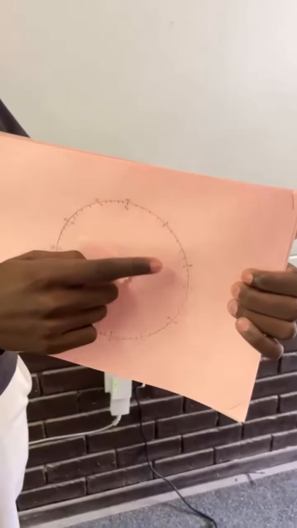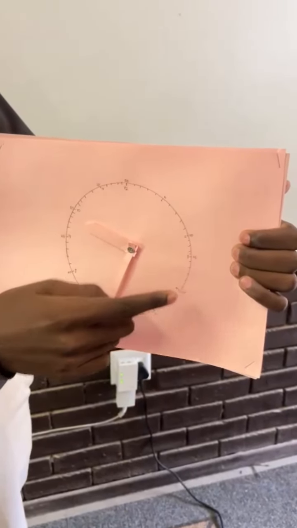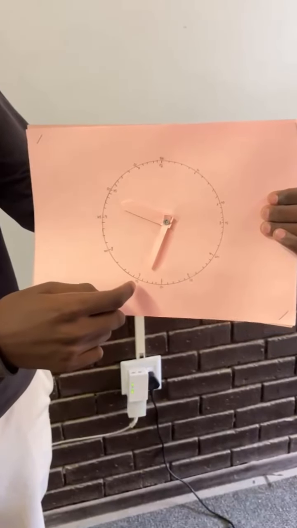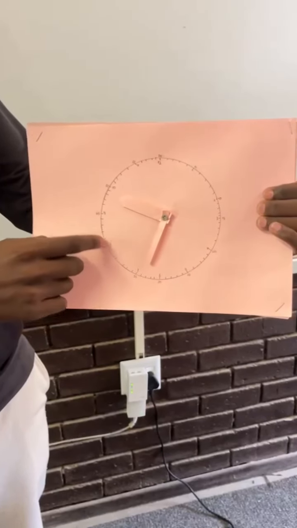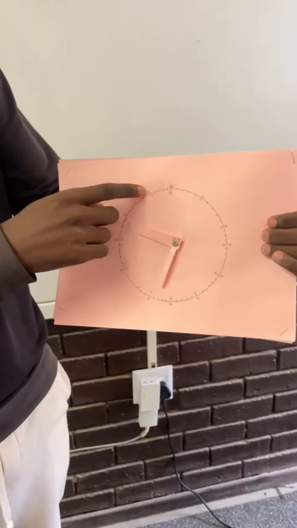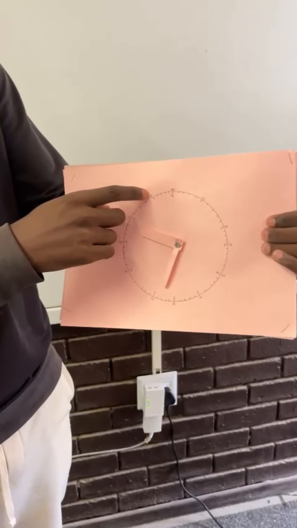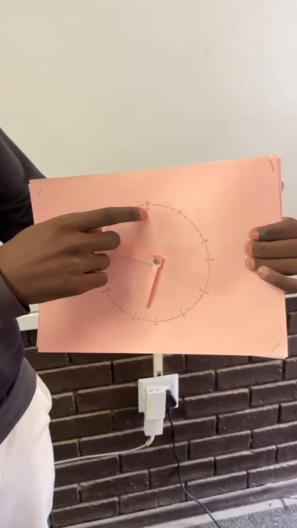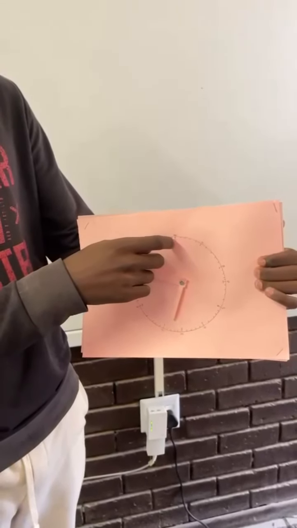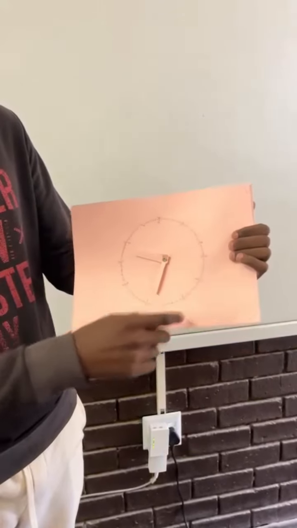It's 5 minutes, 10 minutes, 15 minutes, 20 minutes, 25 minutes, 30 minutes, 35 minutes, 40 minutes, 45 minutes, 50 minutes, 55 minutes, and then at 12 the clock will start at 00 again, and then the cycle continues.